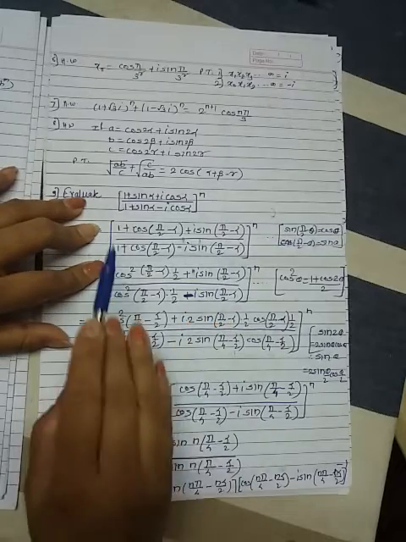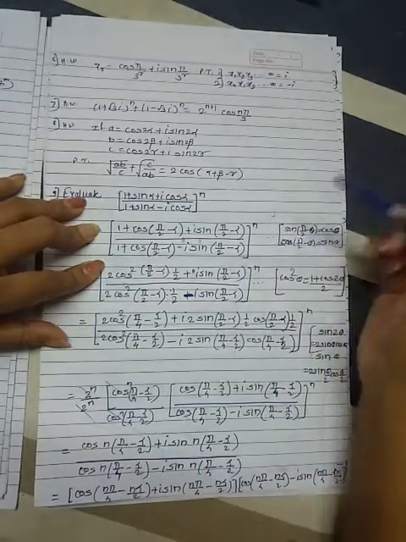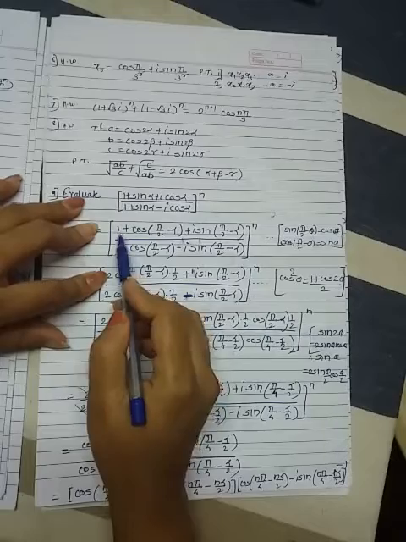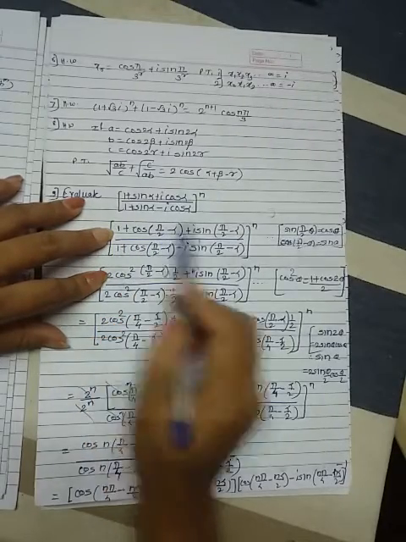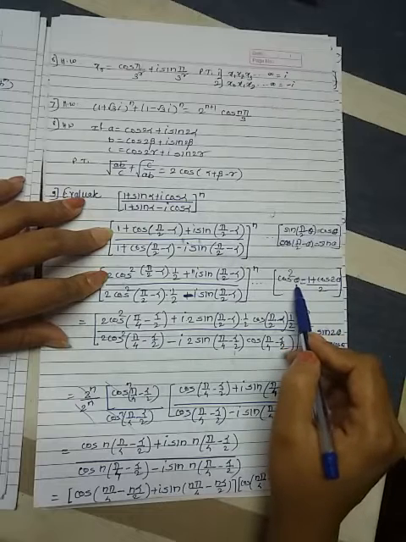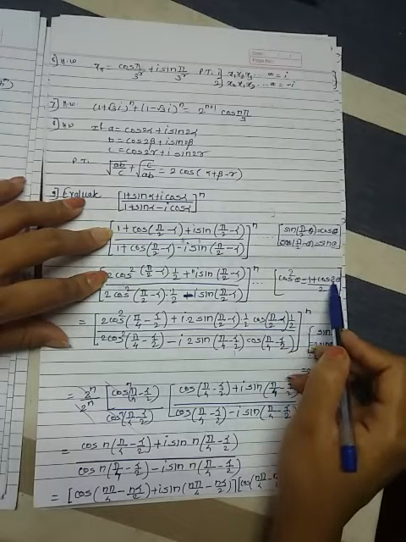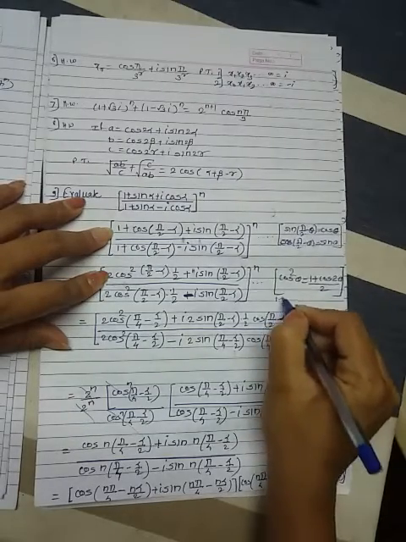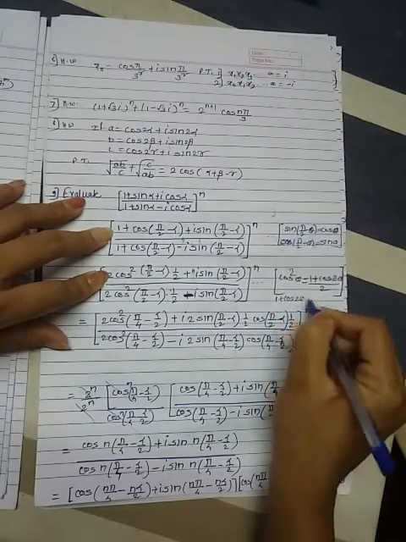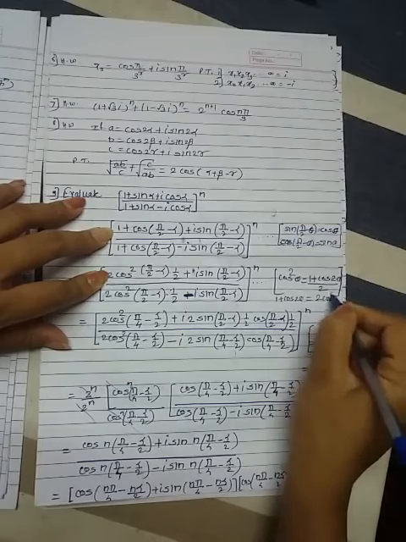Now consider these first two terms, 1 plus cos of this angle. We have one formula, cos square theta is 1 plus cos 2 theta upon 2. Therefore 1 plus cos 2 theta becomes 2 cos square theta.